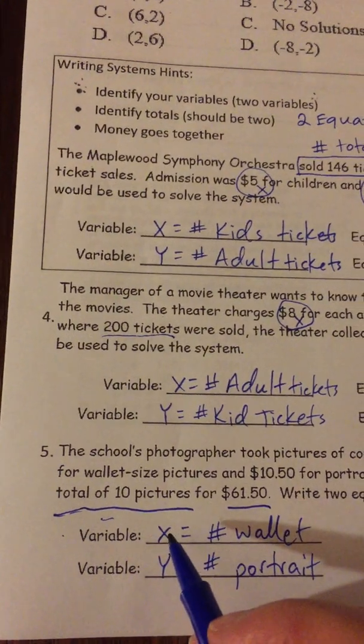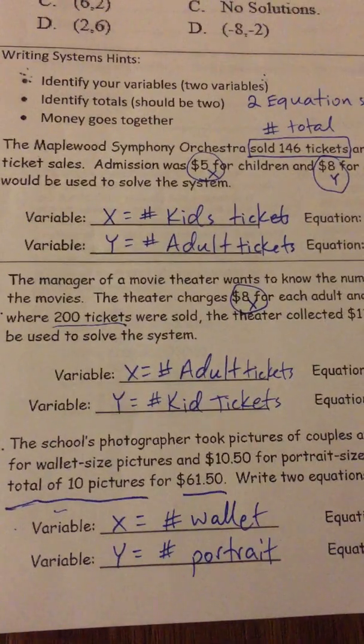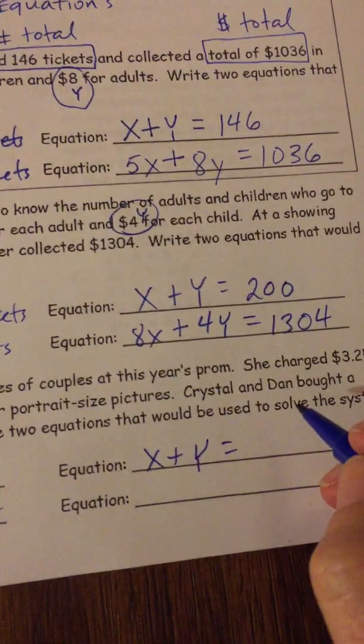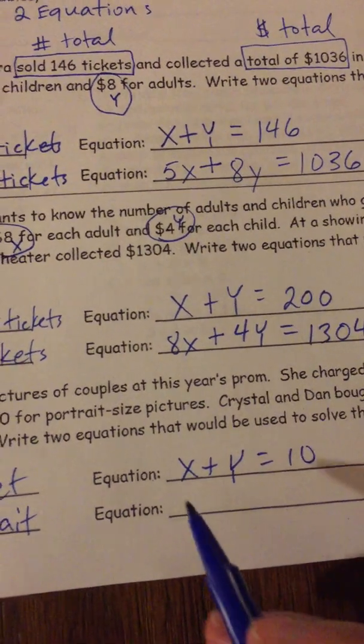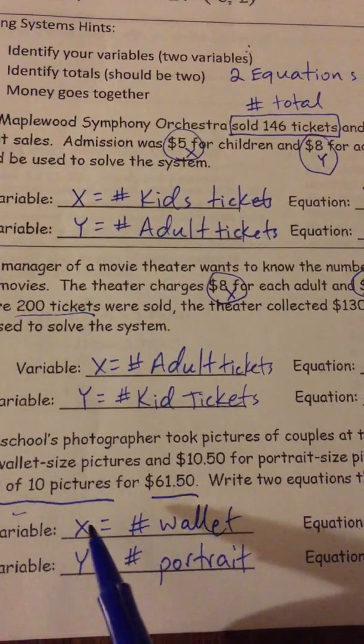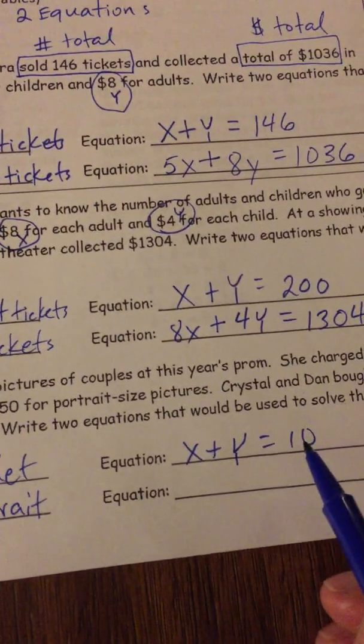So if I add my X and Y together, how many pictures did they buy altogether? 10. So X plus Y equals 10. The first equation is the number total: 10 pictures total. So wallet pictures plus my portrait pictures total 10 pictures.